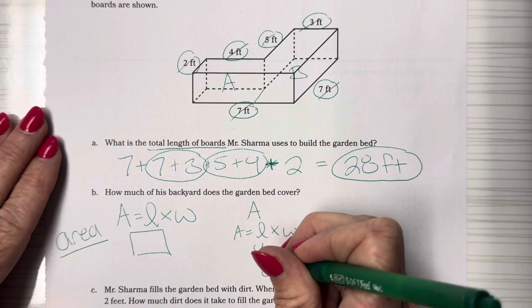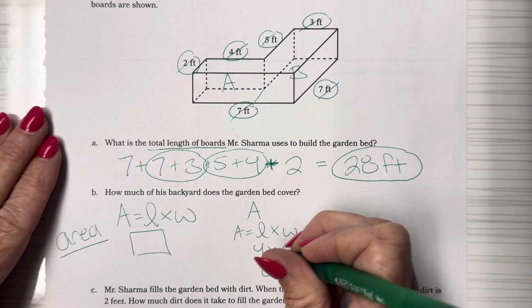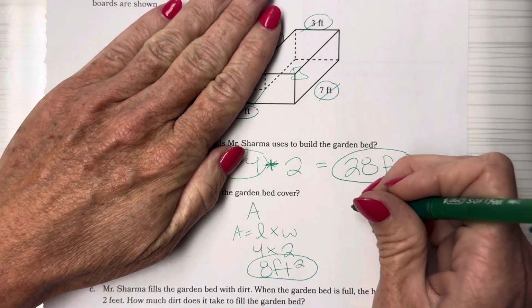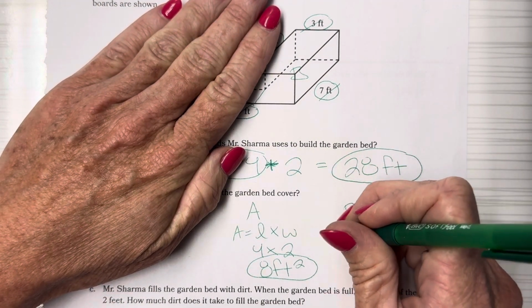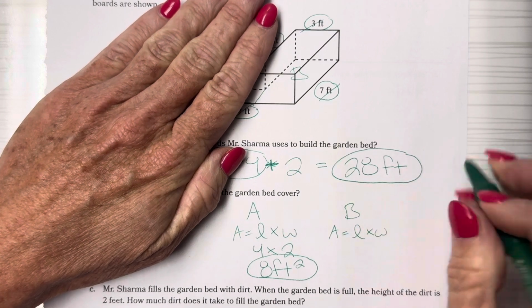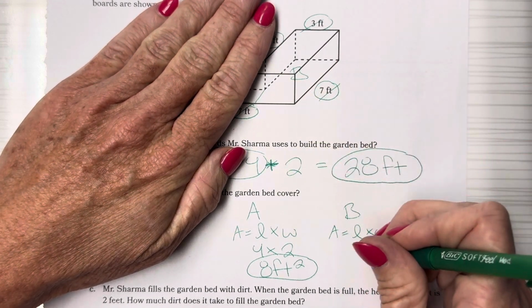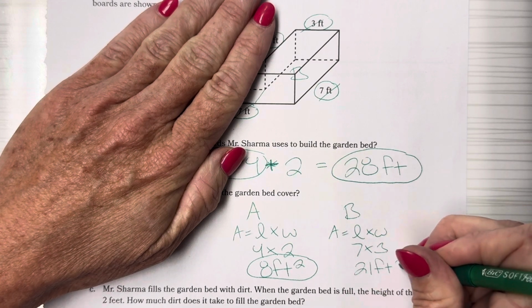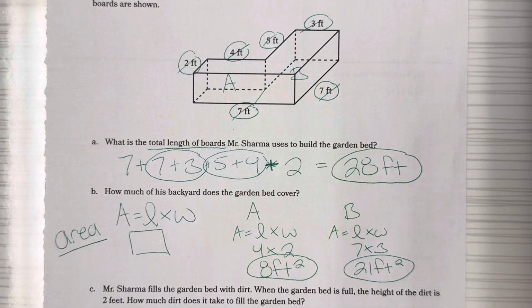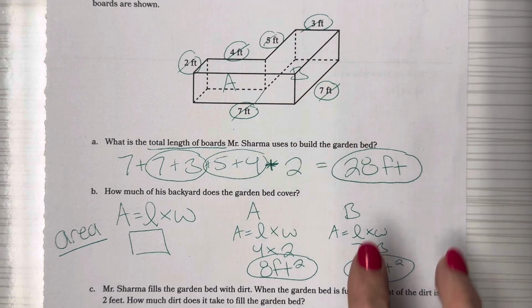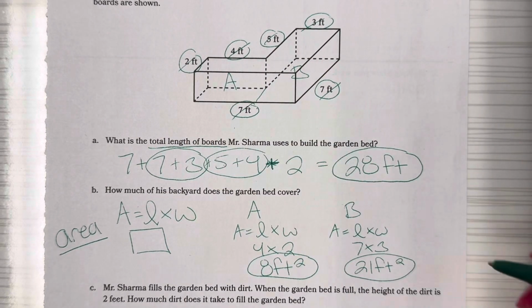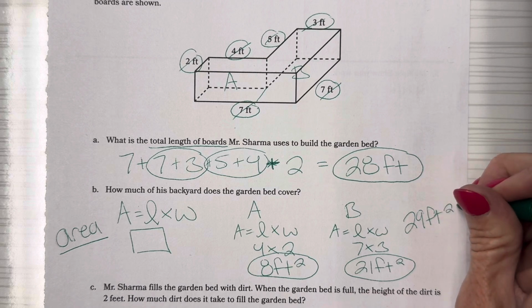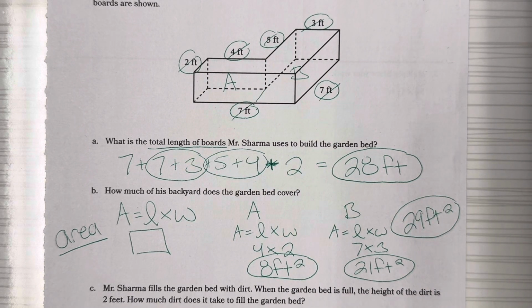So that is going to take up 8 feet squared, because area is always squared. For my B shape, my formula is length times width. Looks like it's 7 long and 3 wide, so it's going to take up 21 feet squared. So total, his garden bed is going to take up 29 feet squared of space in his backyard.